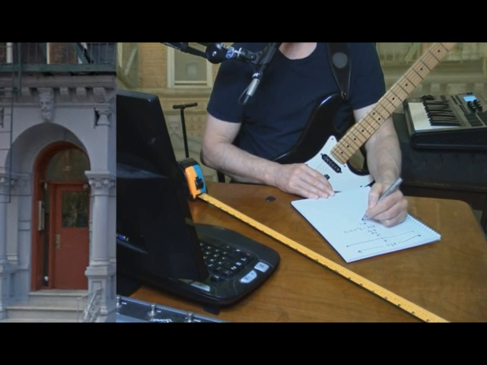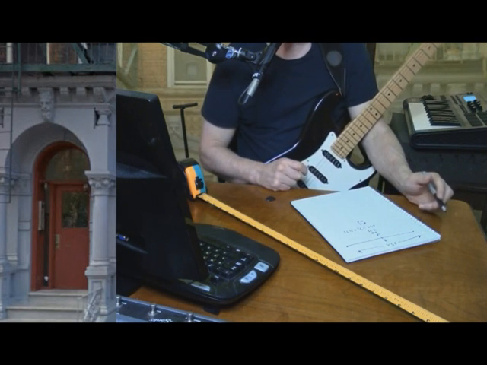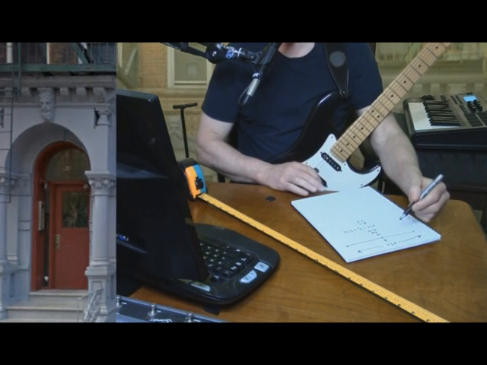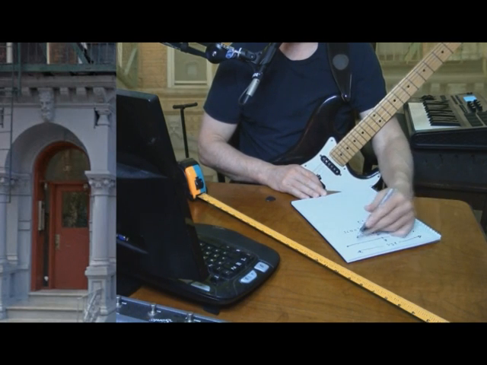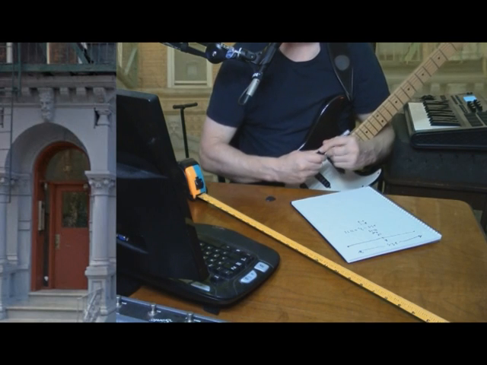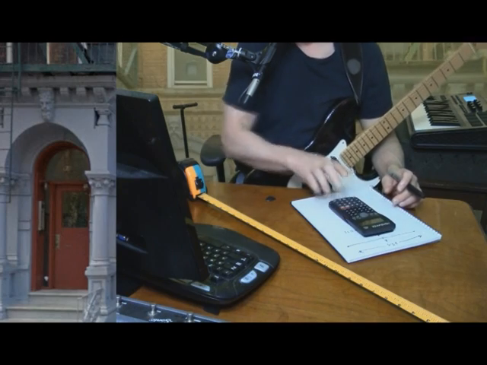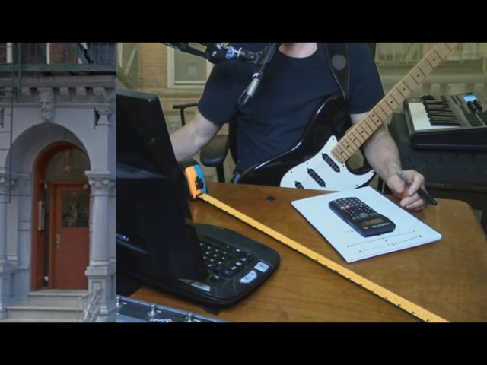Here's the next one, a 3 to 2 ratio, right? You can see that. And what does that mean? So now they're going to divide the string in three sections. And the way that works is you can actually calculate it like this.